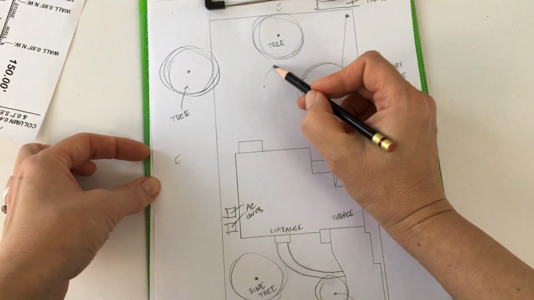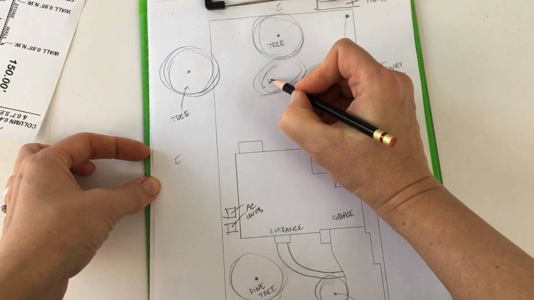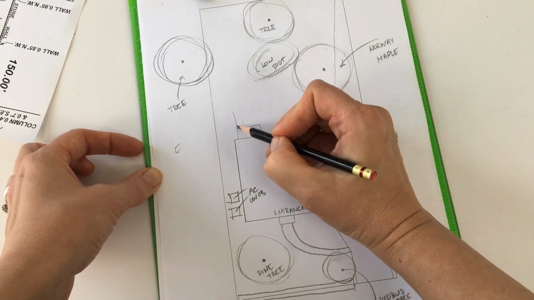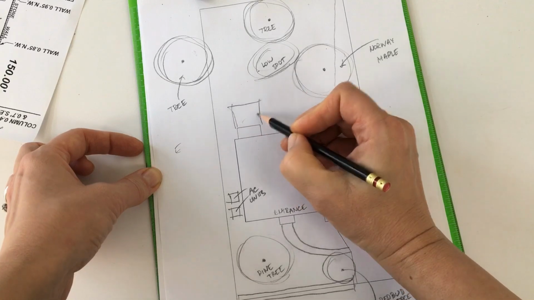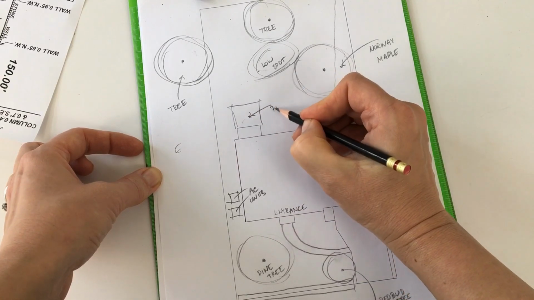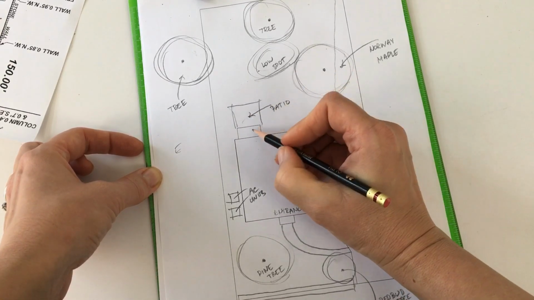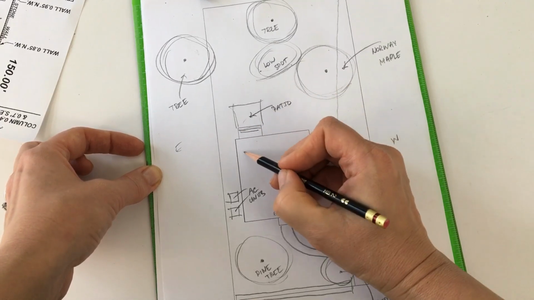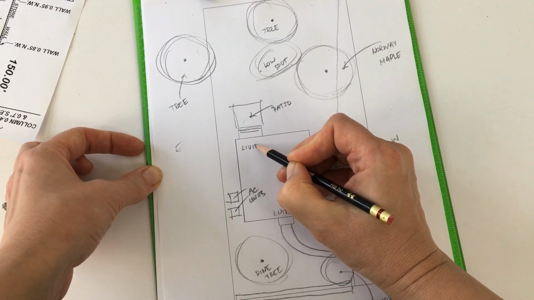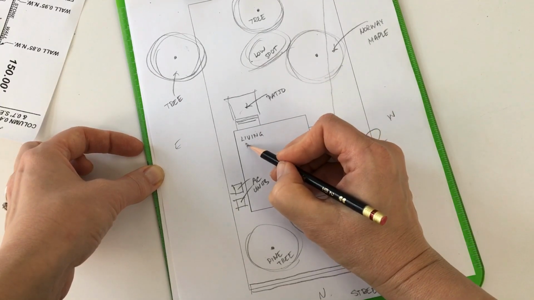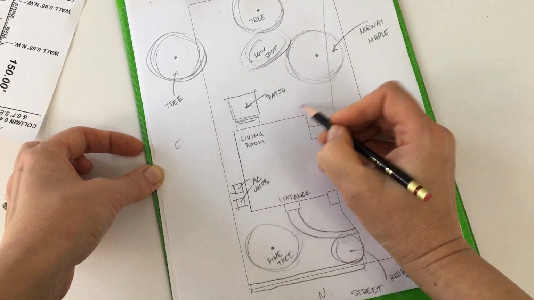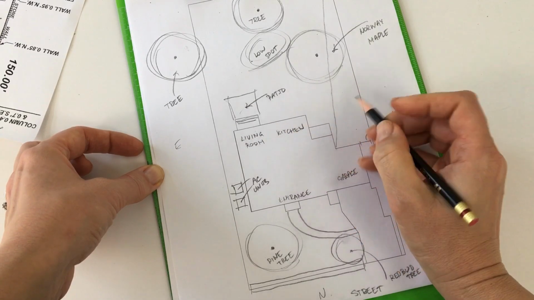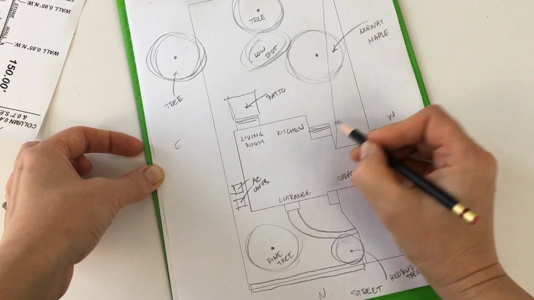And let's say we have a low spot right here. There is a patio right here. There's some steps going down. This is the living room. And it is very important to identify where your rooms are. There's a kitchen right here. There's a little set of steps here.